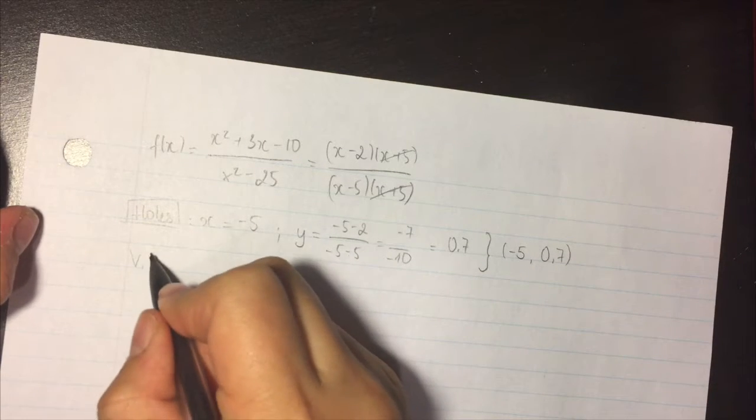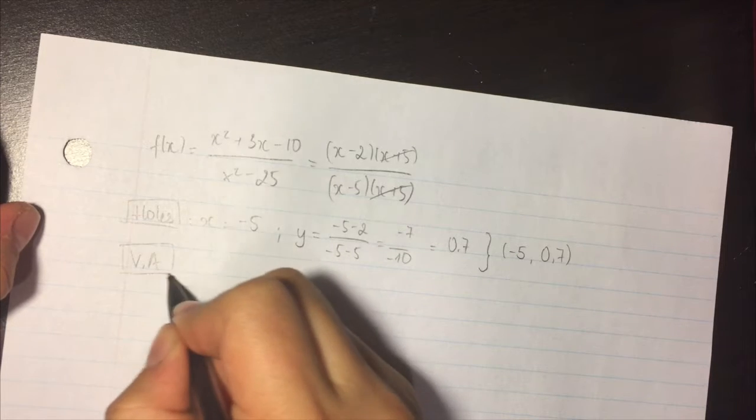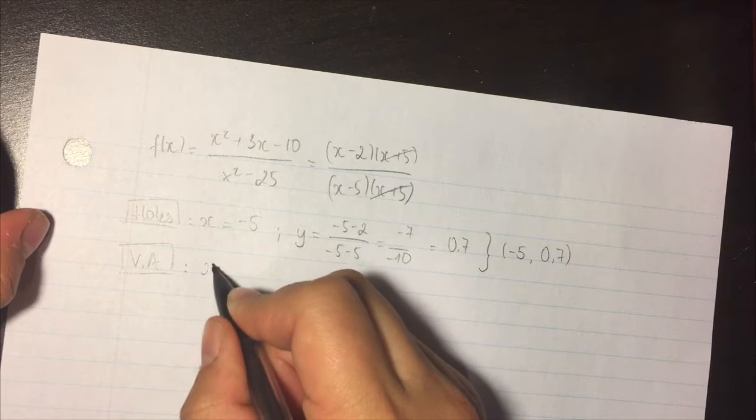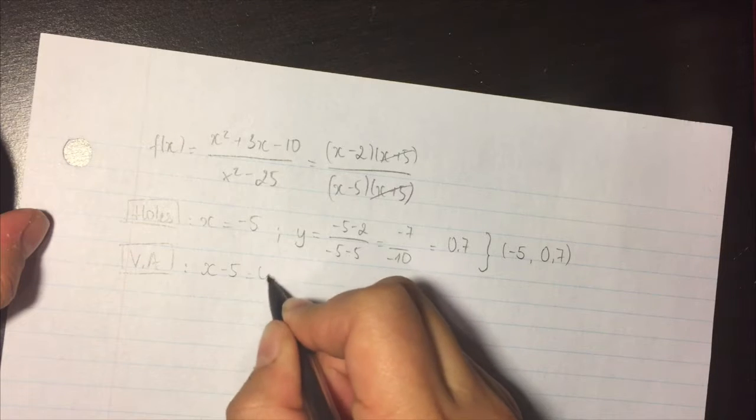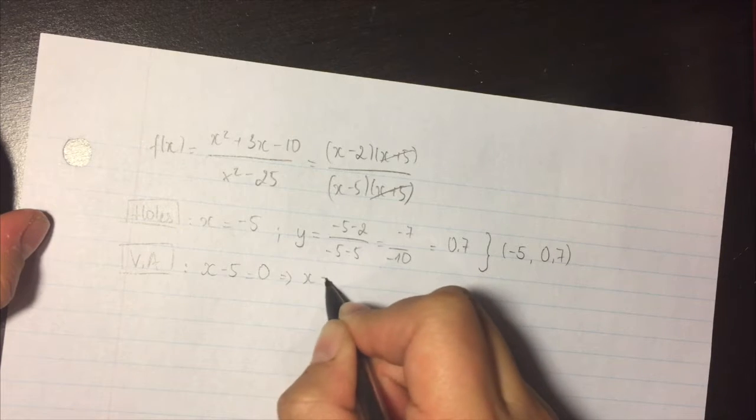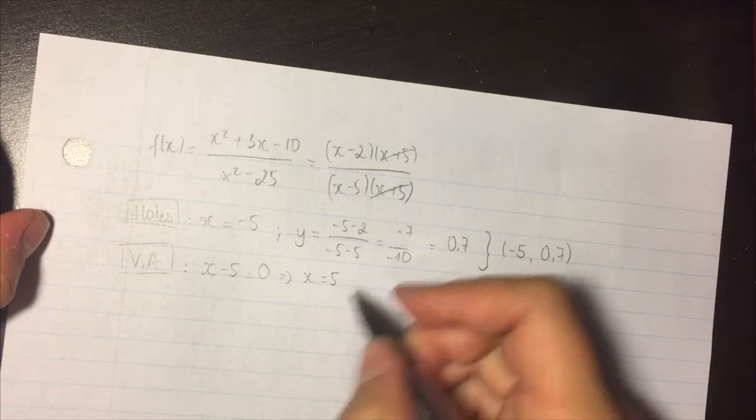And then we find the vertical asymptote. To do that, we would set the denominator equal to 0, which gives us x equals 5.